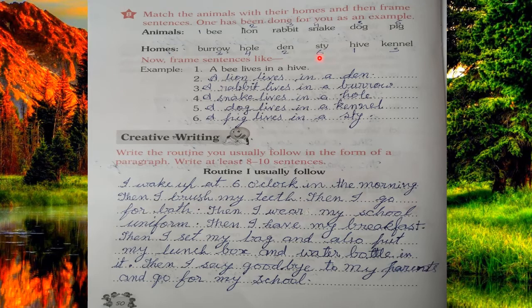And then you have to make some sentences by using these words. Just like a bee lives in a hive, a lion lives in a den, a rabbit lives in a burrow, a snake lives in a hole, a dog lives in a kennel, and a pig lives in a sty. Okay, so clear how to do this question?